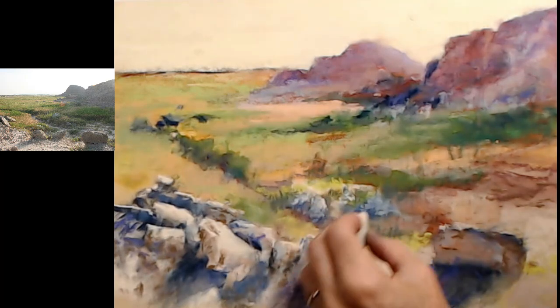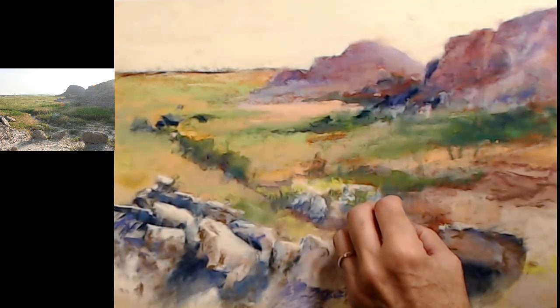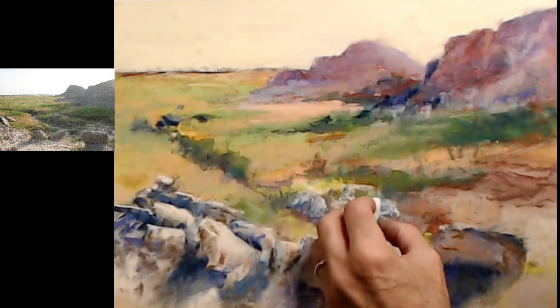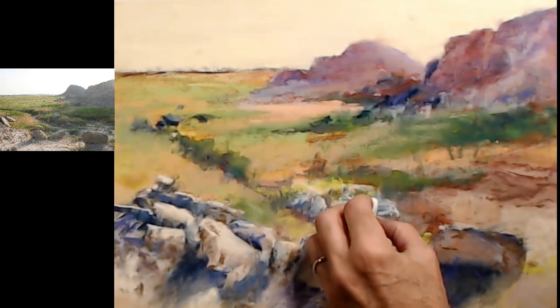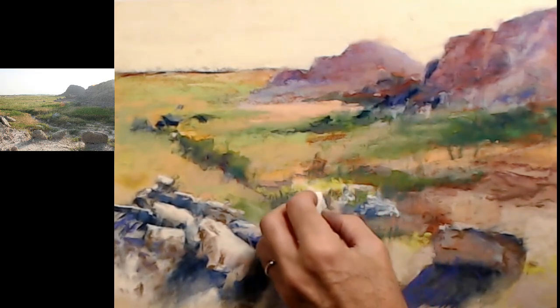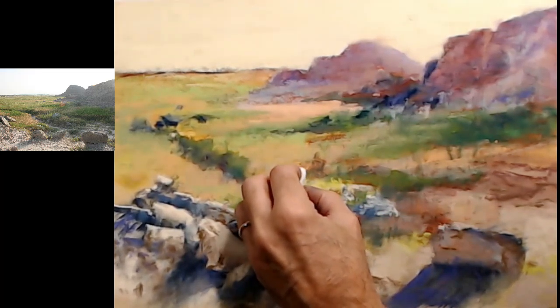In general, it is a circular type of composition, sort of bowl shaped, as you look at the rocks at the bottom here, and go up and around toward the right, toward those buttes.